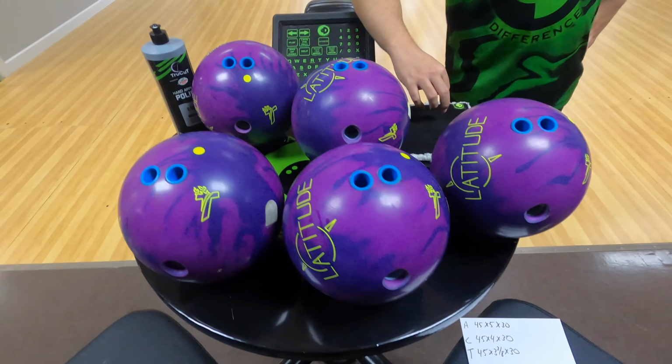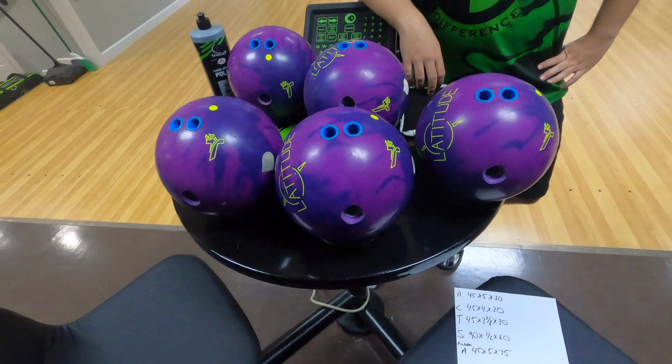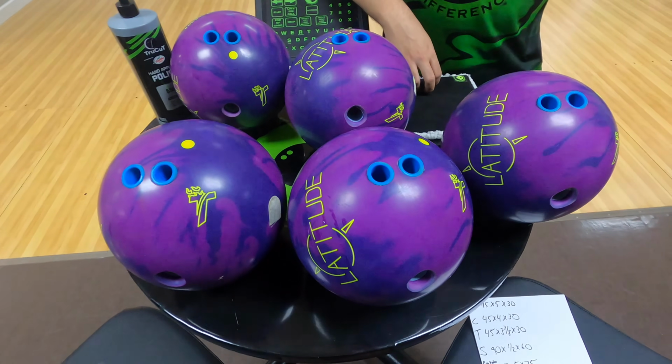This is just one test that we've done. One, to give you guys some base information, get you on the same page about layouts so you can know what to add or maybe subtract to your game and your arsenal.